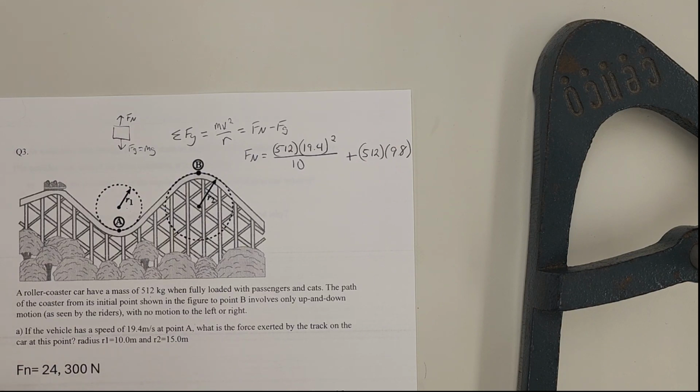Let's plug into our calculator and see if we are right. 512 times 19.4 squared, divide that by 10.